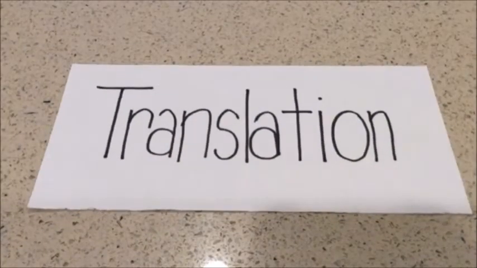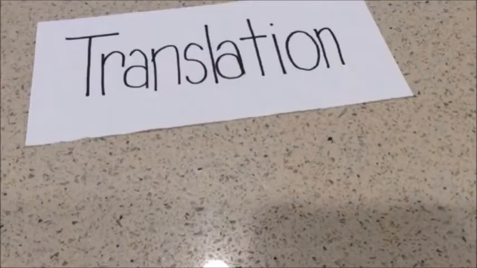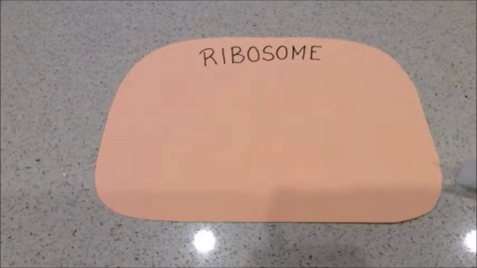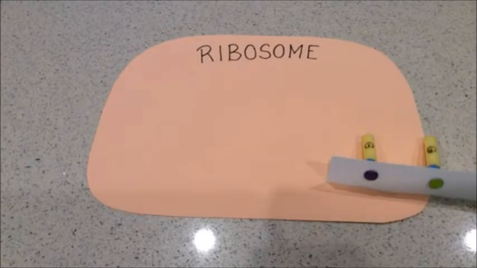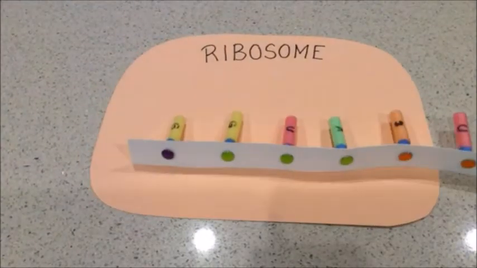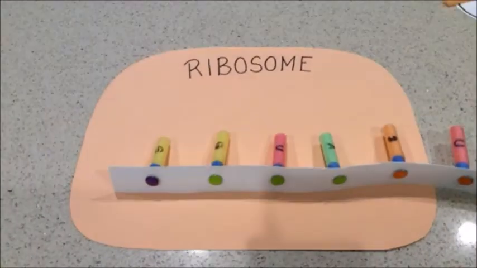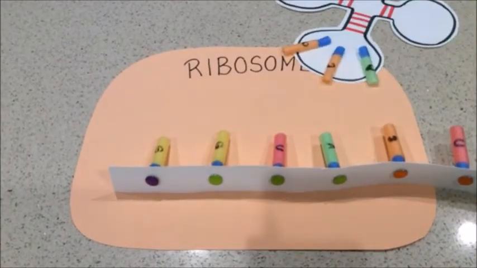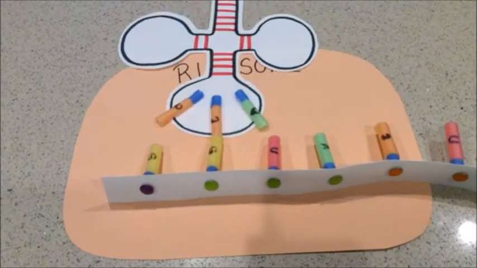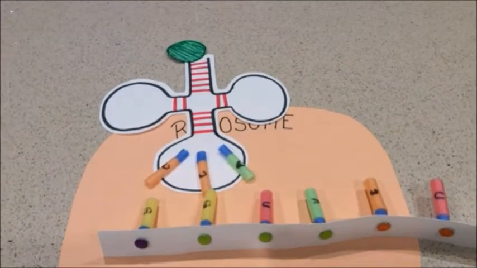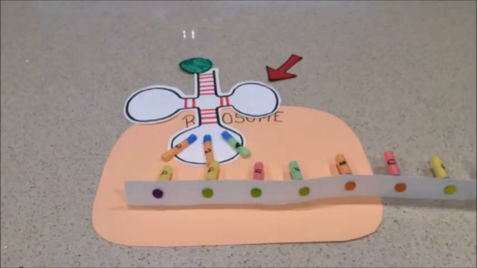The second part of protein synthesis is translation. After the mRNA is finished with the transcription, it exits the nucleus through nuclear pores and finds a ribosome and begins aligning itself specifically. Then, a tRNA, transfer RNA, with a specific anticodon that corresponds with the mRNA's codon joins, bringing along a specific amino acid.